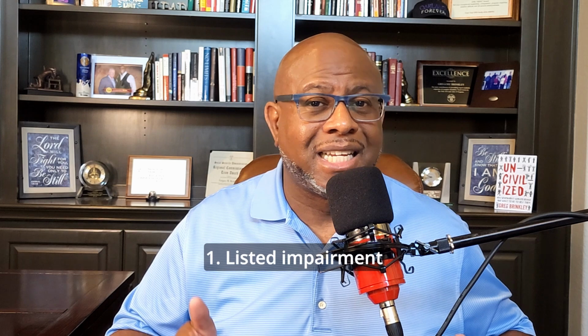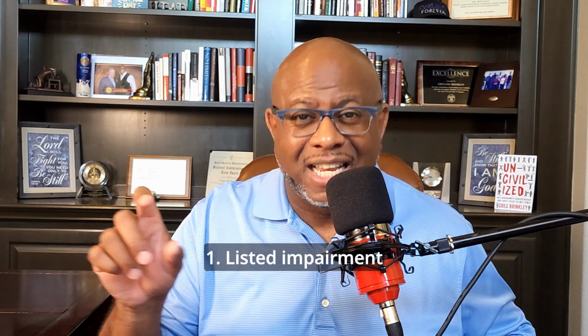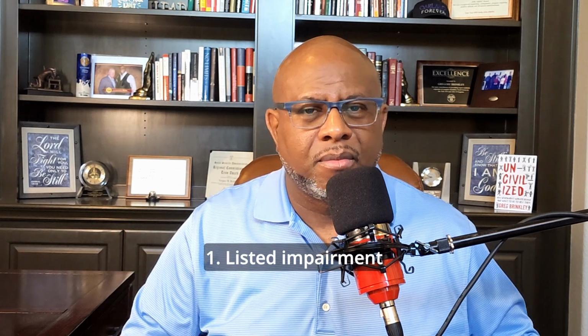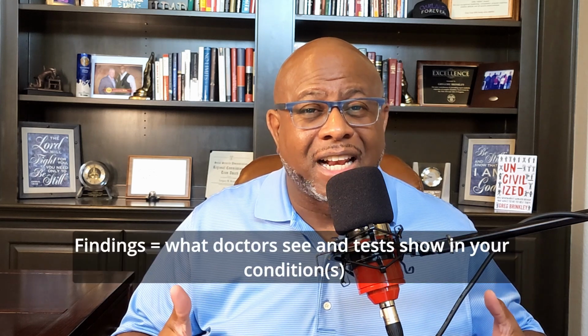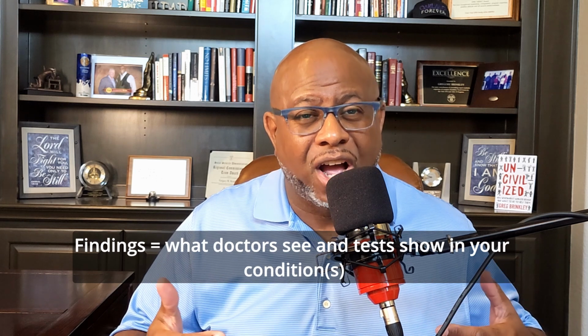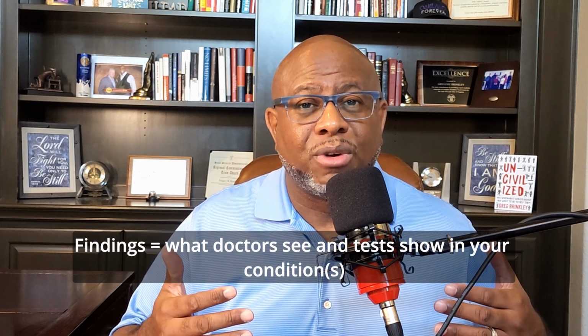Now let's get into the 3 types of ways you can medically equal a listing with your impairment or your impairments. The first way you can medically equal a listing is when your impairment is actually found in the listings. It's a listed impairment. You can read it, you can see it in the Blue Book itself. Now, the findings are really the key. What the findings of your impairment show is how you determine what will actually be equal in severity and duration to something else in the listings.